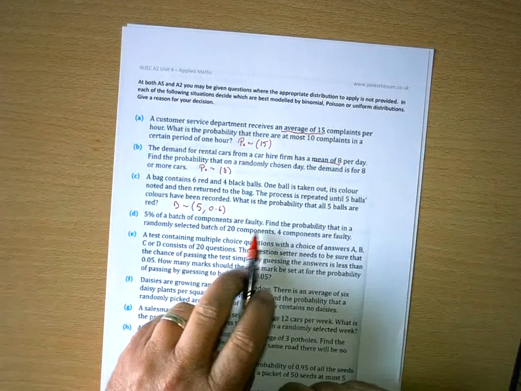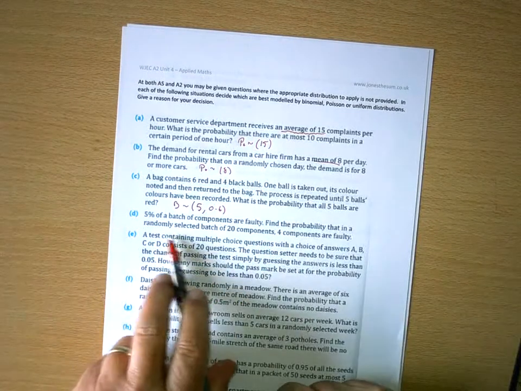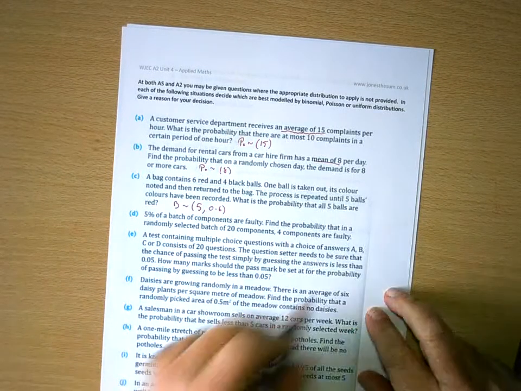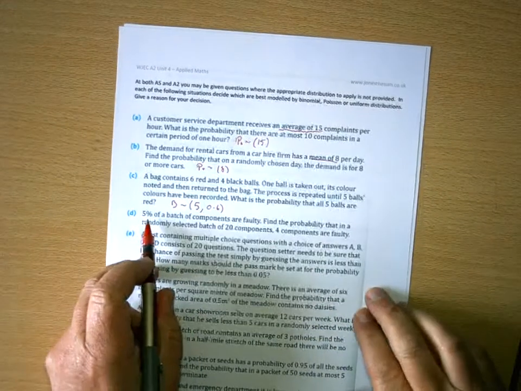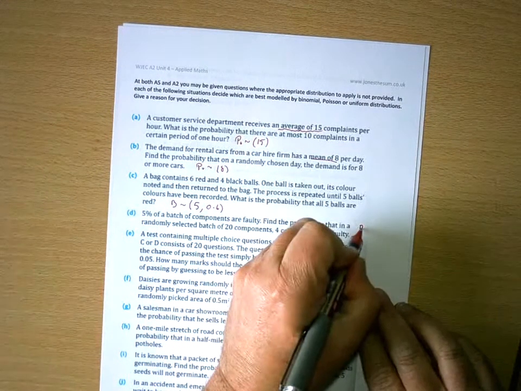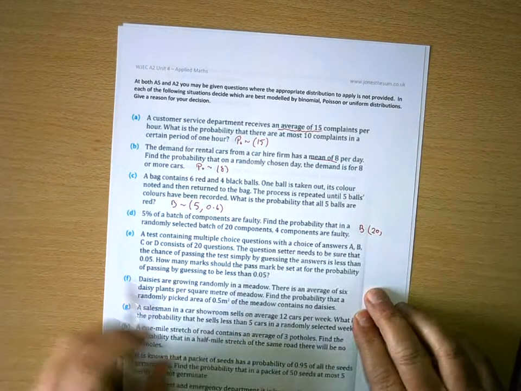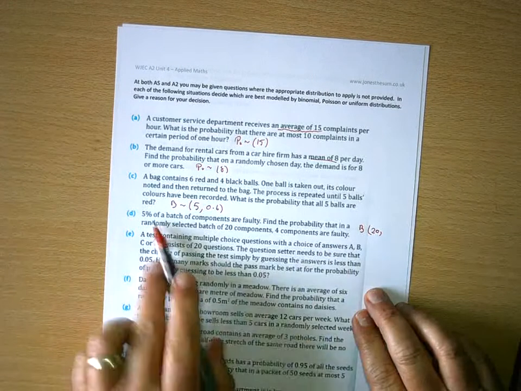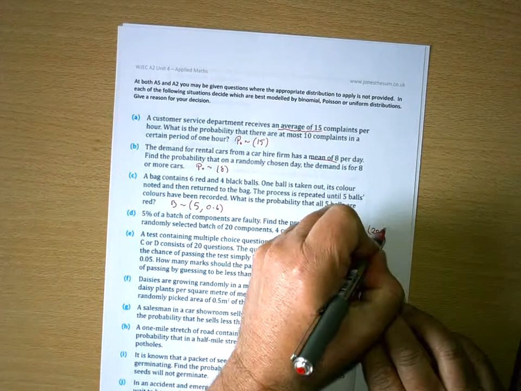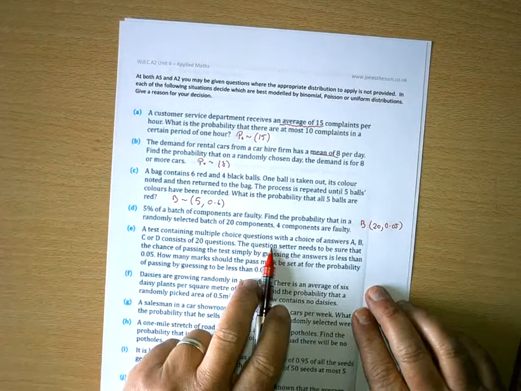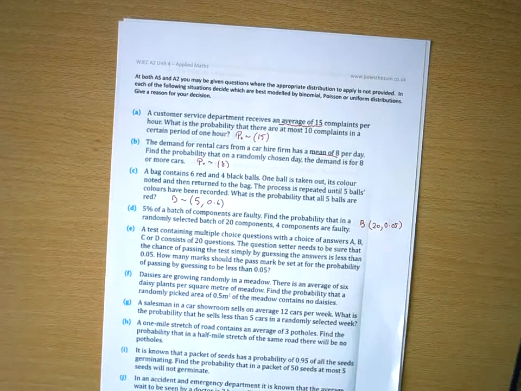5% of a batch of components are faulty. Find the probability that in a randomly selected batch of 20 components, 4 components are faulty. So success or failure, it's binomial, and this one we've got n of 20 and probability of 0.05. A test containing multiple choice questions with a choice of answers A, B, C or D consists of 20 questions.